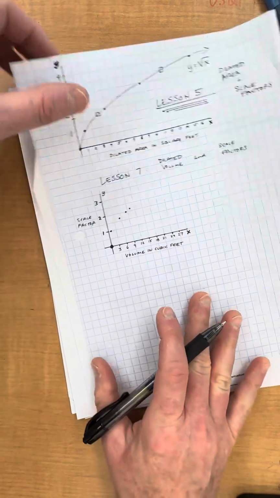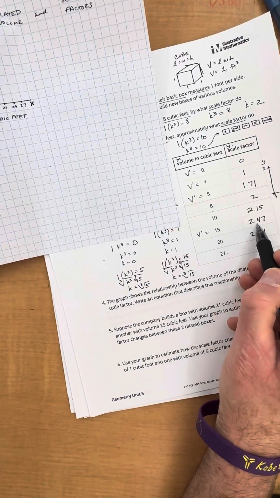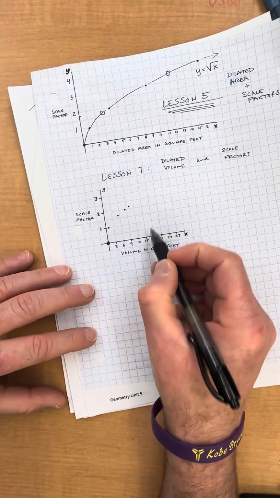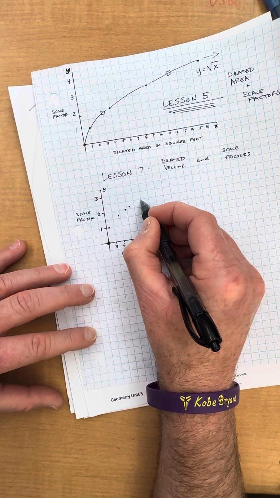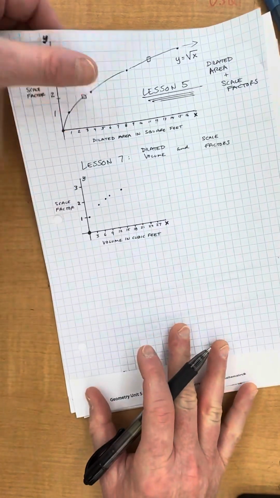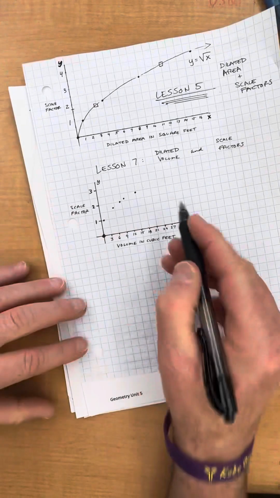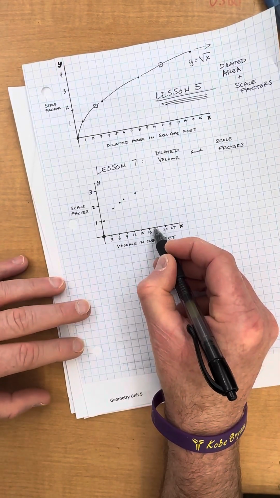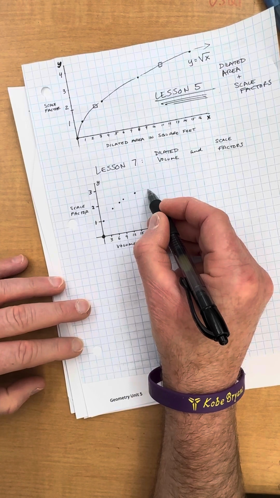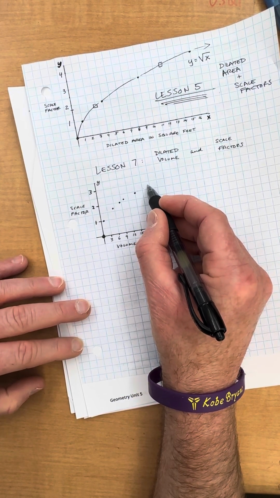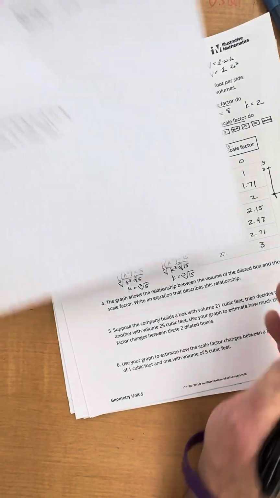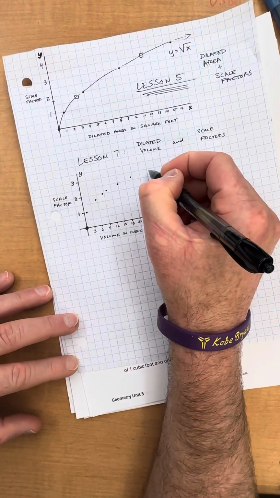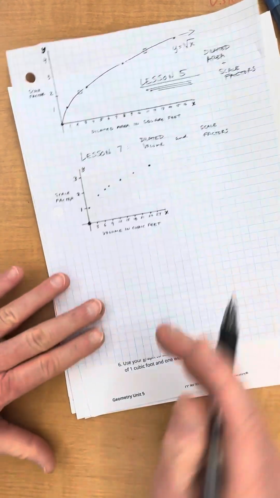Roughly. Okay. 15 and 2.47. So there's 15. Here's 2. There's 2.5. 2.47 is a little bit less, just barely. So why don't we go right there? 20 and 2.71. There's 21. There's 20. We've got to get to 2.71. There's 2.5. There's 2.75. So a little bit under. There. And then last but not least, 27 and 3. There's 27. 3 is right there. And then they want a smooth curve. So you just go like this.